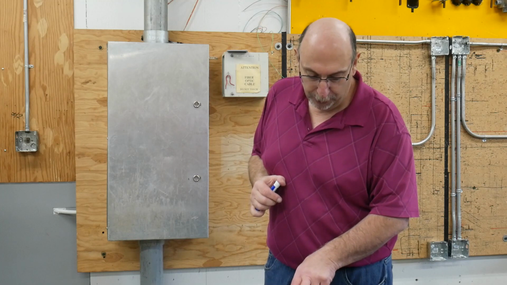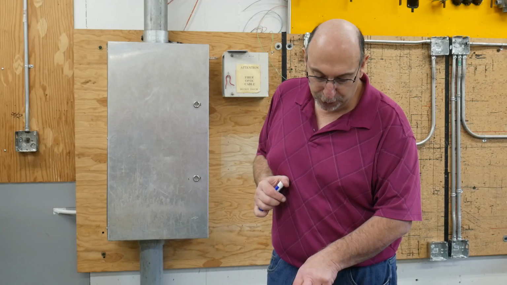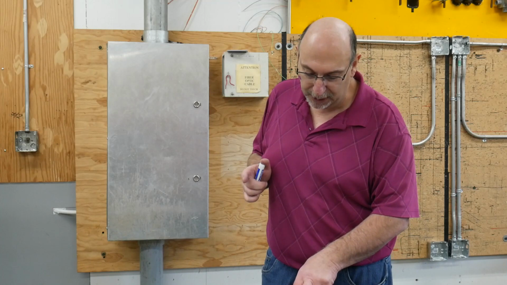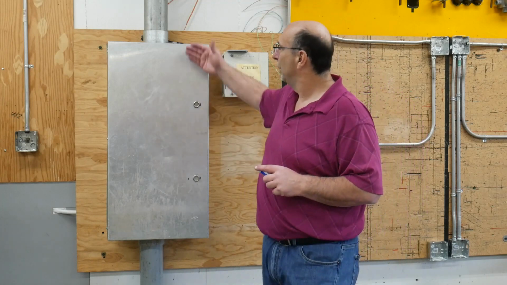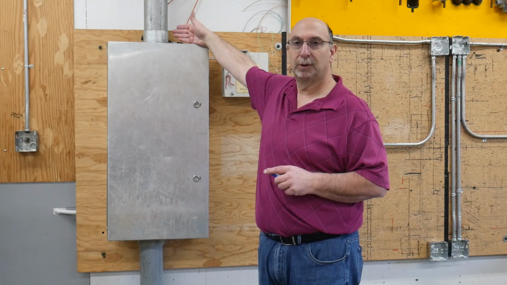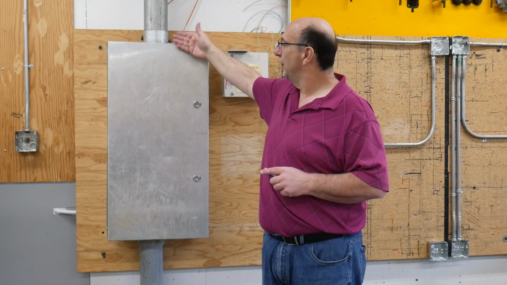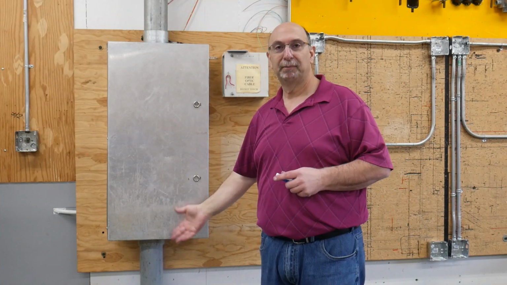Take a look at 12-3036 subrule 2B. It says for straight pulls or runs of cable, have a length of at least 8 times the trade diameter of the largest raceway or equivalent. We have 4-inch conduit here, so 8 times 4 is 32 inches. Therefore, the length of this box must be 32 inches. Straight pulls are very easy to calculate.